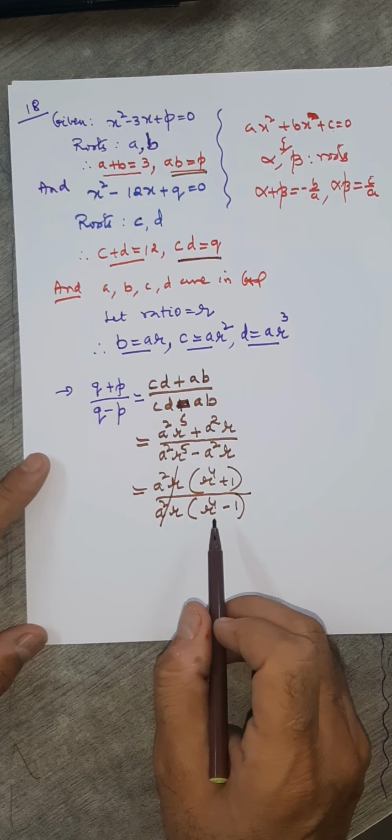So (cd + ab) upon (cd - ab). Now we just place the values of c, d and b from this. So c into d, that's the product of these two, which is a^2 r^5, minus a into b. a we keep as it is, so this is just a^2 r.